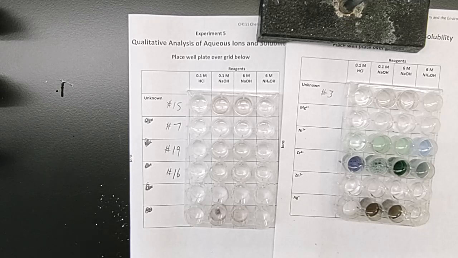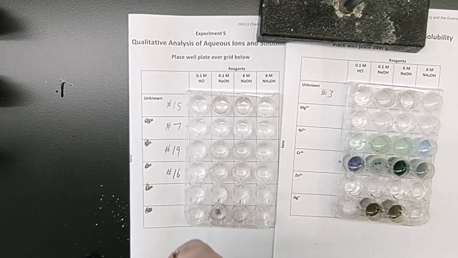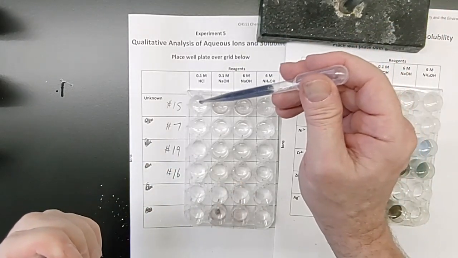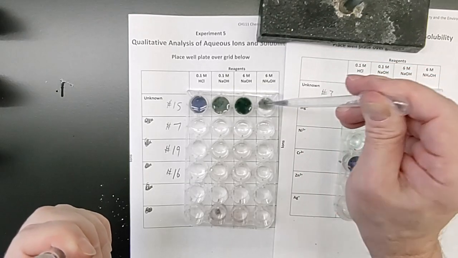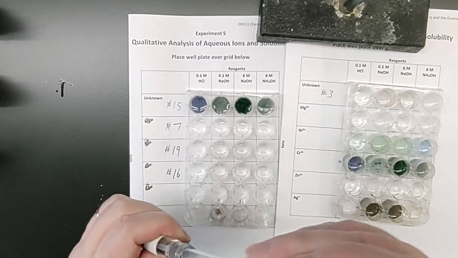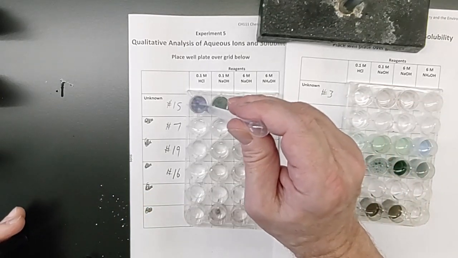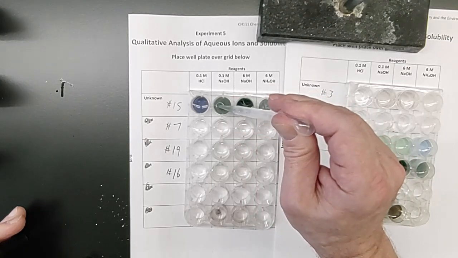Wow, this one's tough to open. All right, I got it. Unknown number 15. Give me just a stir. Try not to make it too foamy.